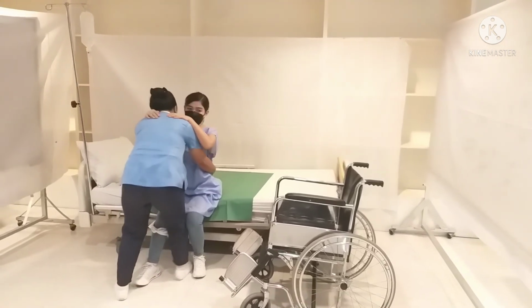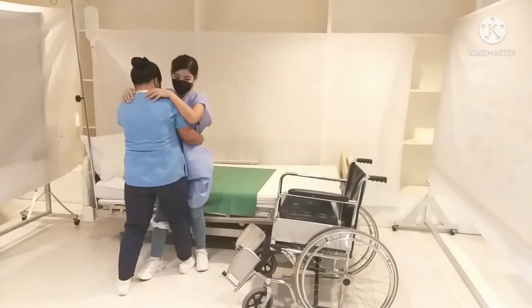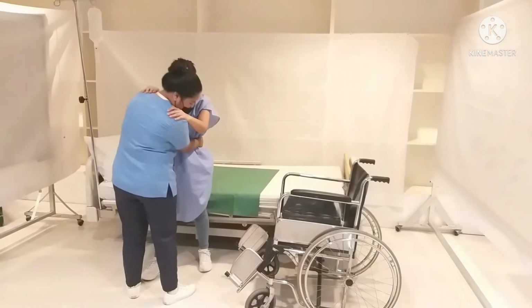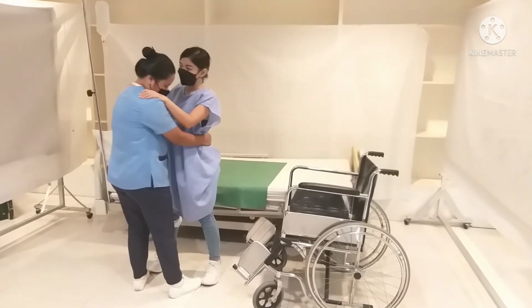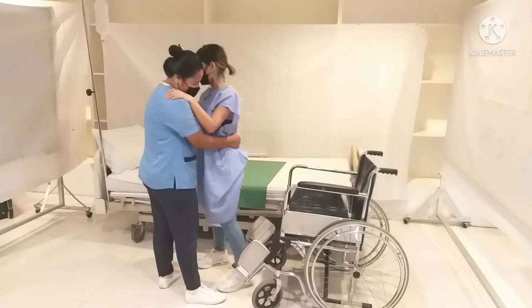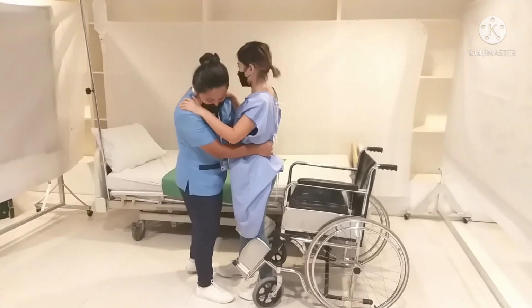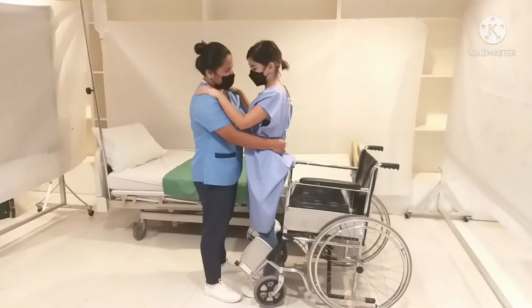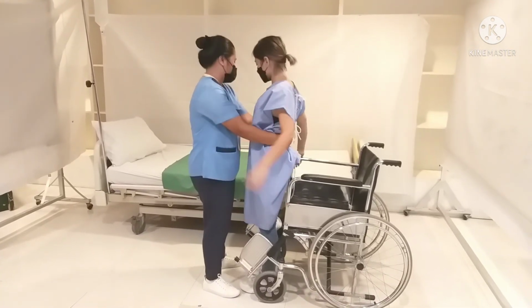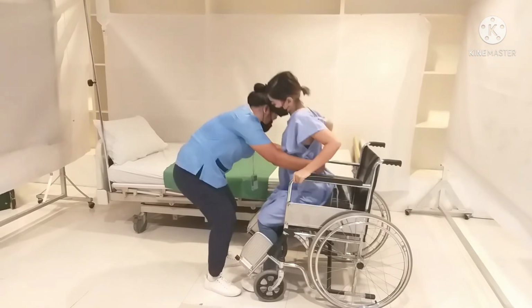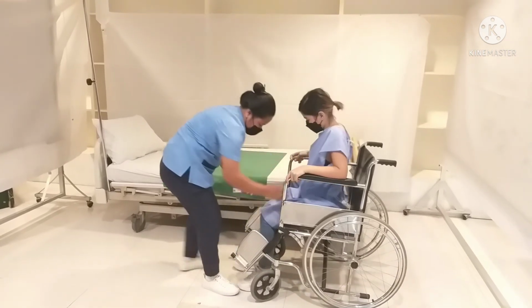Observe proper body mechanics as you walk towards the wheelchair slowly, with patient's strong leg first and then the weak leg. Let the patient hold onto the armrest when she feels the chair on her popliteal. Help patient to sit and ensure safety and comfort by lowering the footplates.